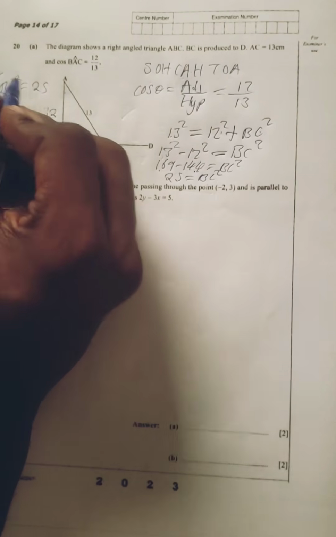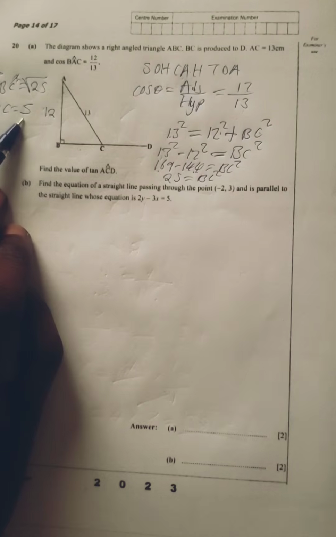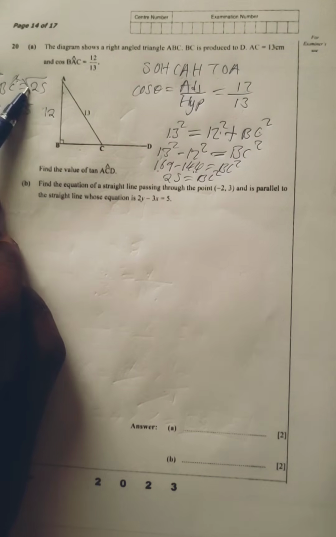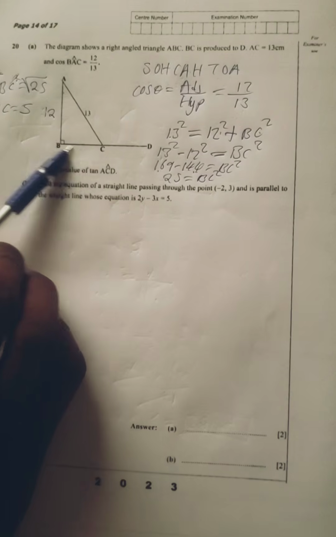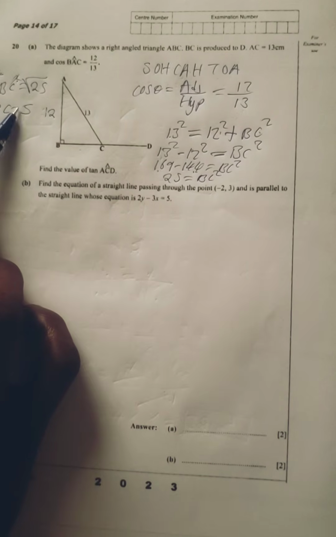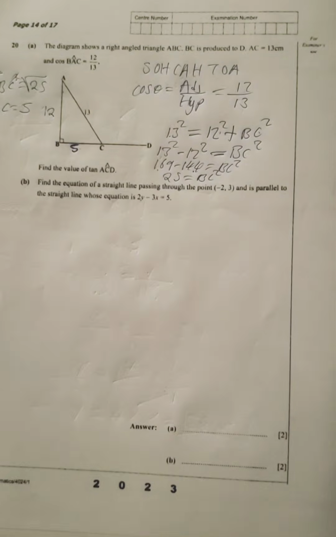For us to get rid of this, we introduce the square root. So we are going to say BC is equal to 5. In this case, we'll go with positive only, even if it's the square root, because we can't have a negative length. Length can't be negative. So the answer will be positive or negative 5. Then you go with positive 5. Meaning BC is 5 centimeters.